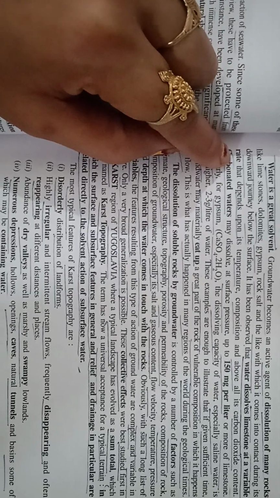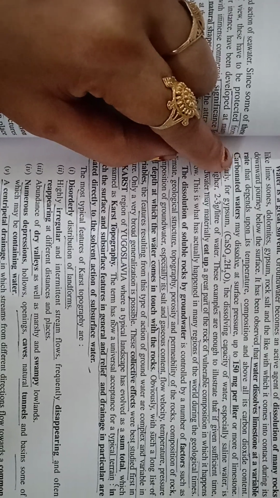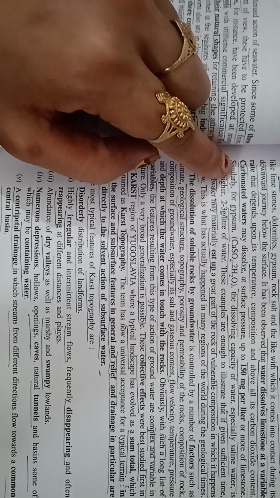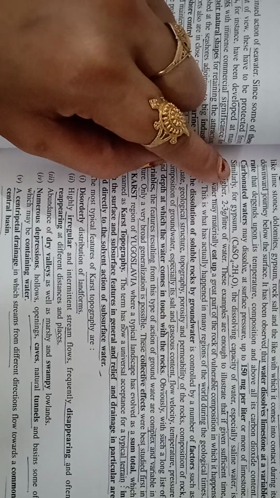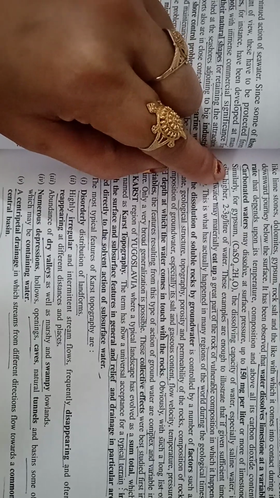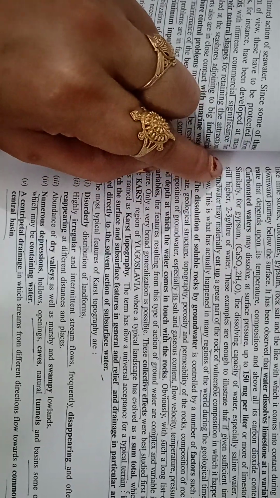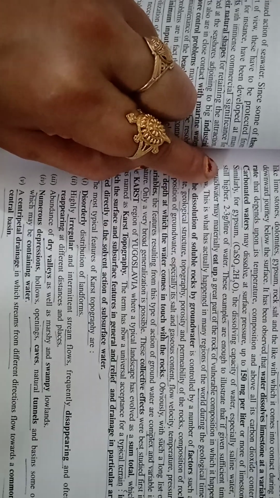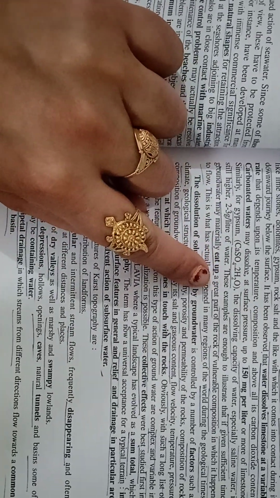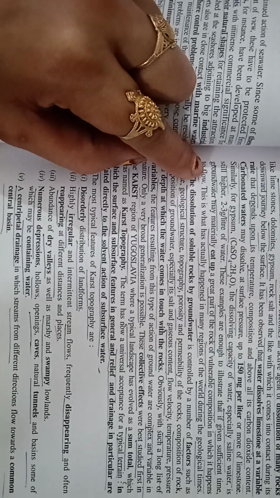Below the surface, it has been observed that water dissolves limestone at a variable rate that depends upon its temperature, composition, and above all its carbon dioxide content. Carbonated water may dissolve at surface pressure up to 150 milligrams per liter or more of limestone. Similarly, for gypsum, CaSO4·2H2O, the dissolving capacity of water, especially saline water, is still higher, 2 to 3 grams per liter of water.